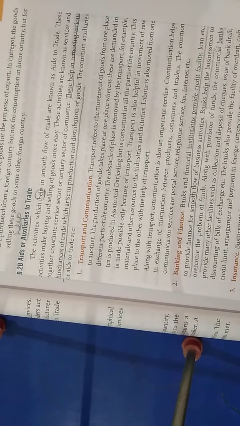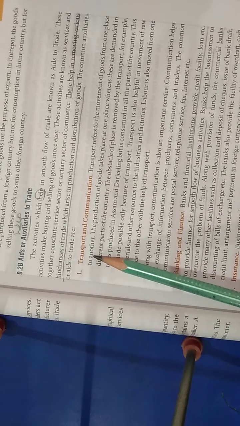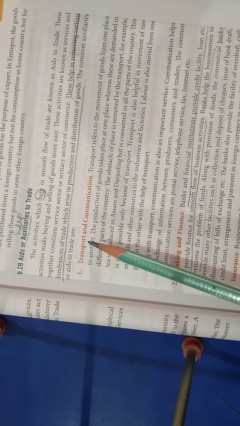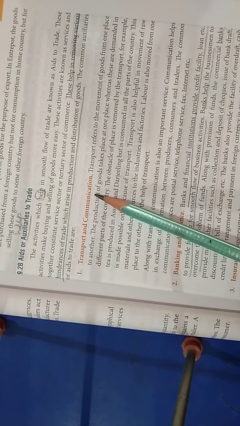What are they? Number one is transport and communication. So this is the first aid or auxiliary to trade: transport and communication. Now how does transport help trade?